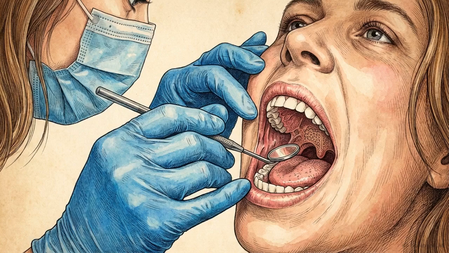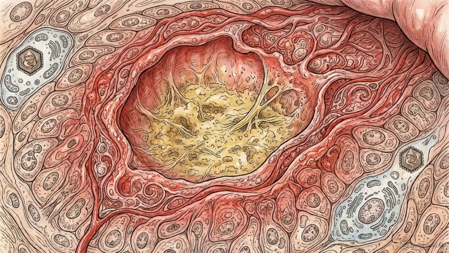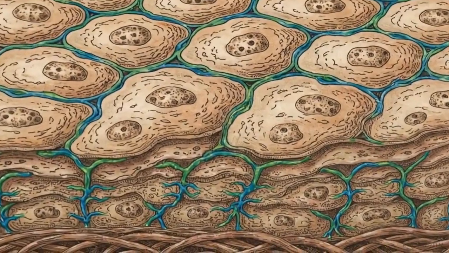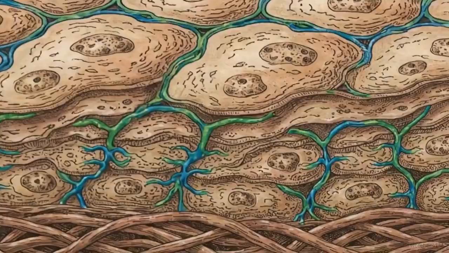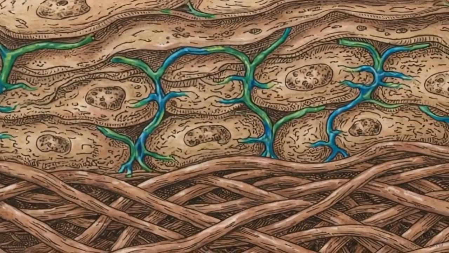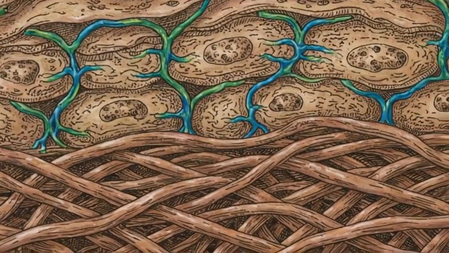A patient presents with a painful oral lesion. Most often, the clinician sees a collapsed open ulcer, but the clinical presentation of an ulcer is rarely the starting point of the pathology. Healthy stratified squamous epithelium relies on a complex network of intercellular connections and anchoring proteins to maintain structural integrity against constant oral wear.